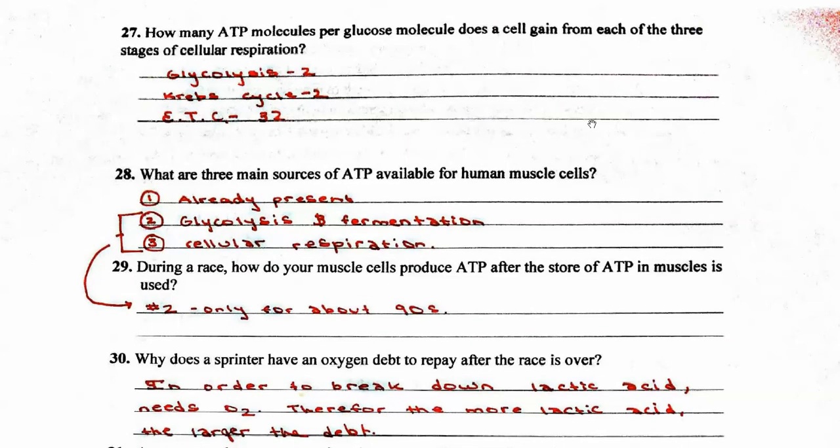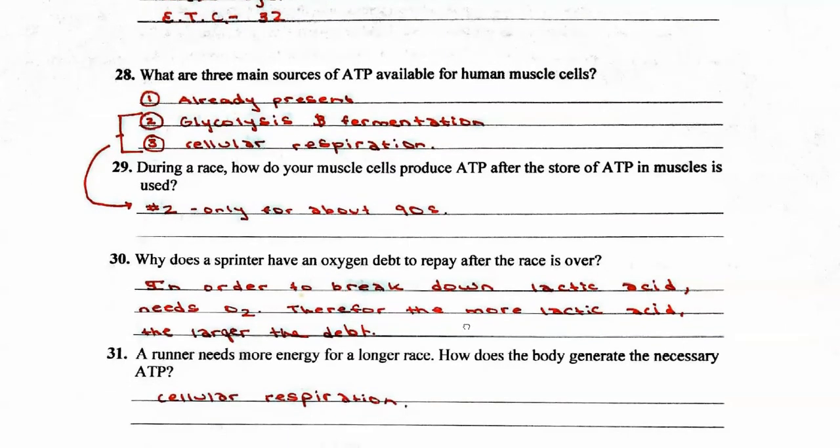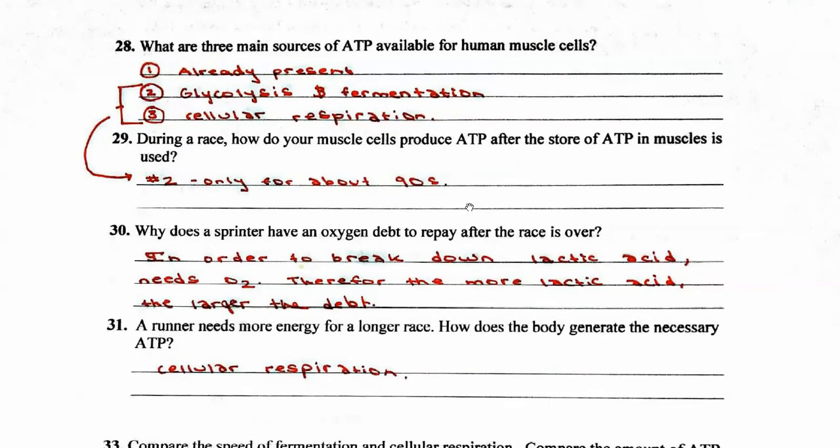All right, so here's how we break down the ATP production. In glycolysis, for every glucose molecule, 2 ATPs are made. In the Krebs cycle, 2 are made as well. And then in the electron transport chain with the ATP synthase, it's 32. Okay. What are 3 main sources of ATP available in human muscles?